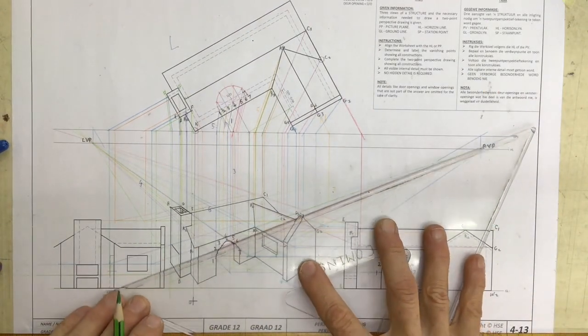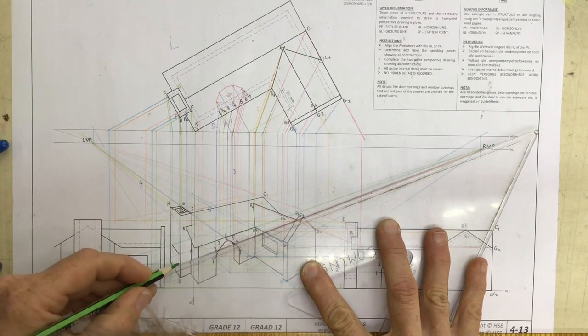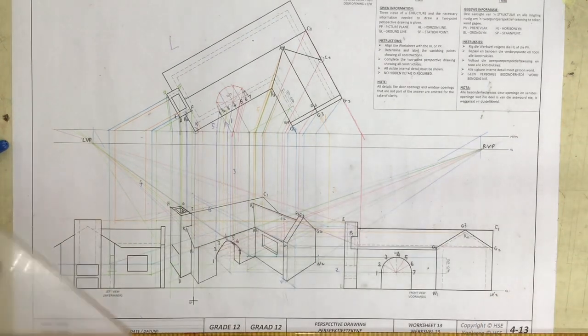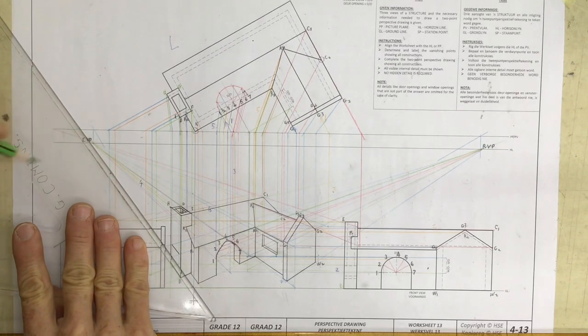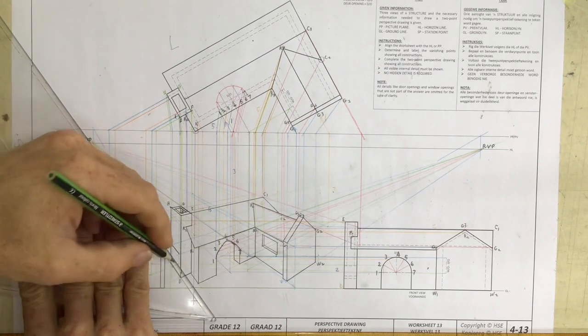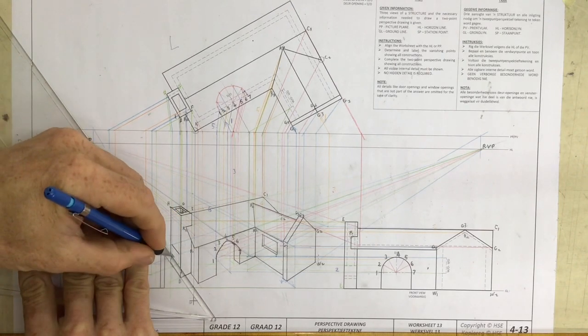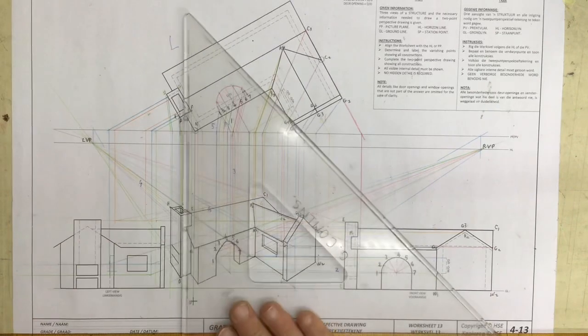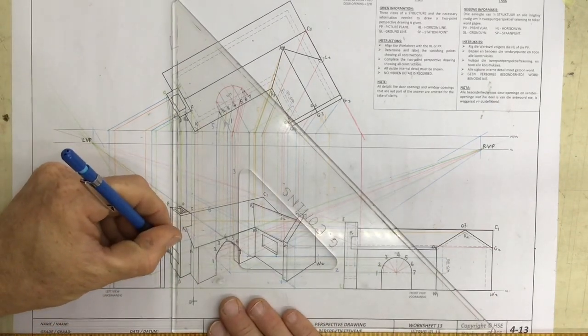And I now can take that going back to RVP over there. Right, once I've got that point, I actually don't need to take the other point. I can take that straight the way across to the LVP, and I can then draw in the bottom part of the fireplace over there, and I can draw in that line and that line.